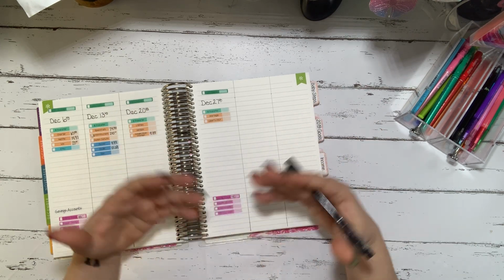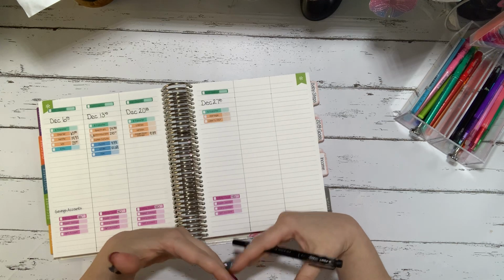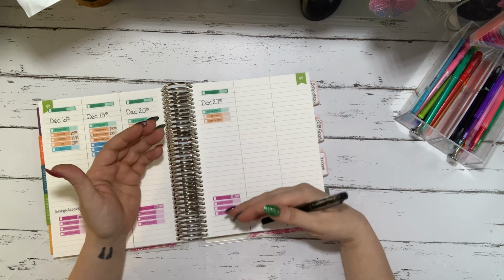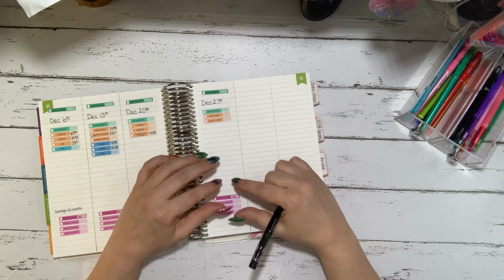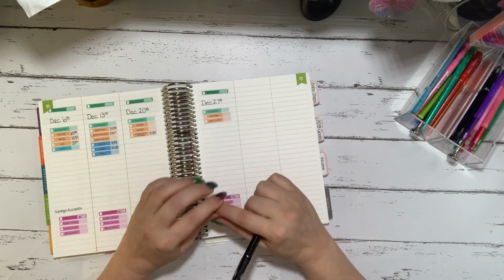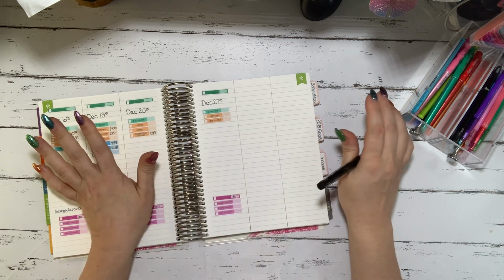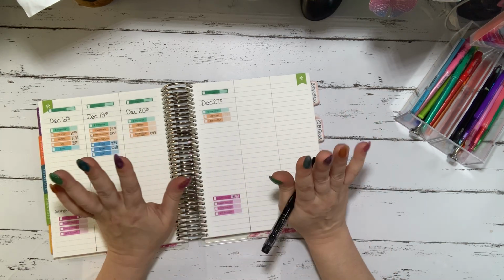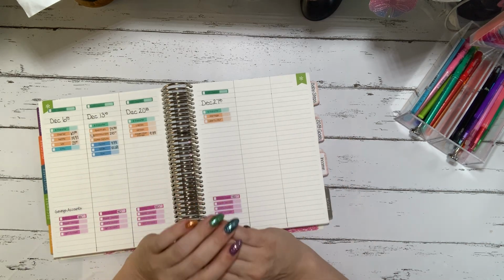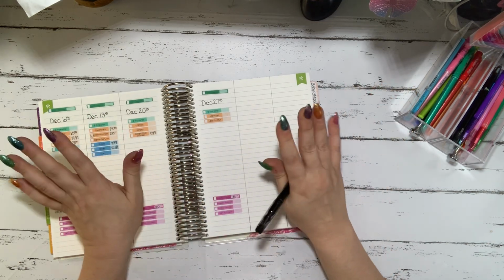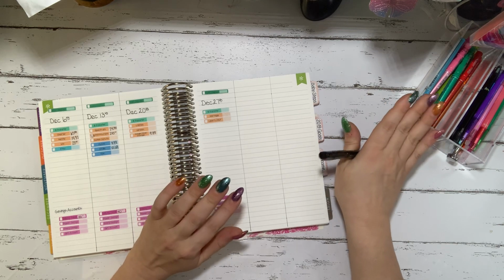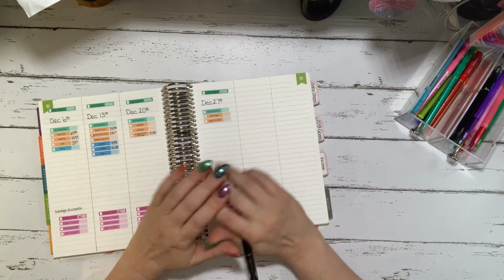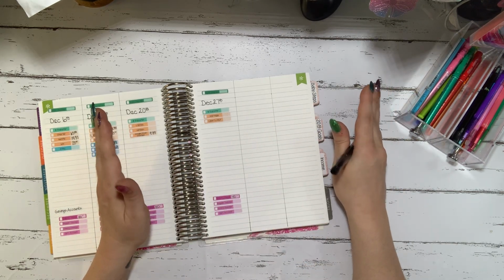So for bigger item purchases, I will still talk to him about it, but I will say, okay, I'm going to use my money out of my allowance. And he calls it fund money. He doesn't call it allowance. And so it's up to him how he spends his, and it's up to me how I spend mine. But I tell him, this is what we have.